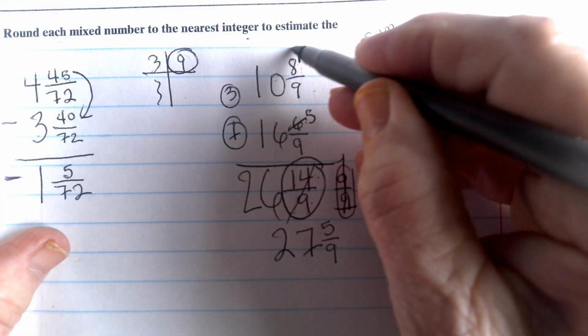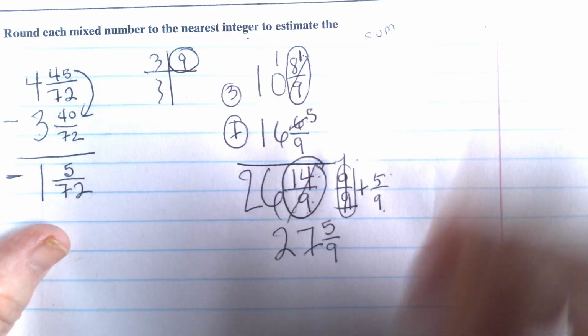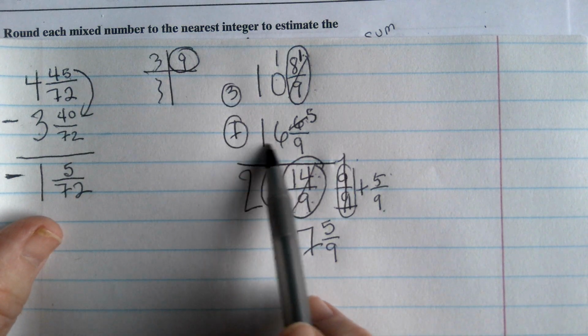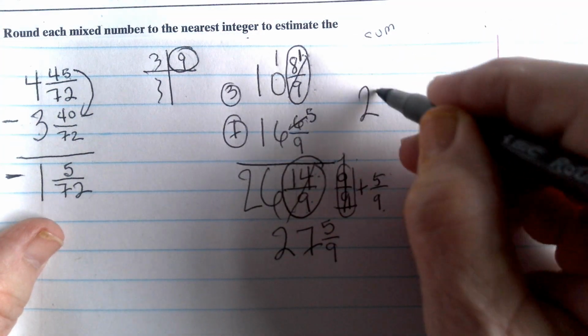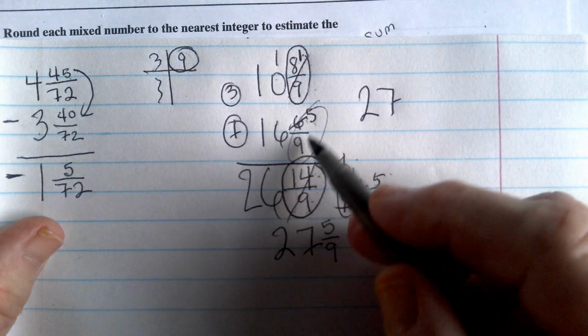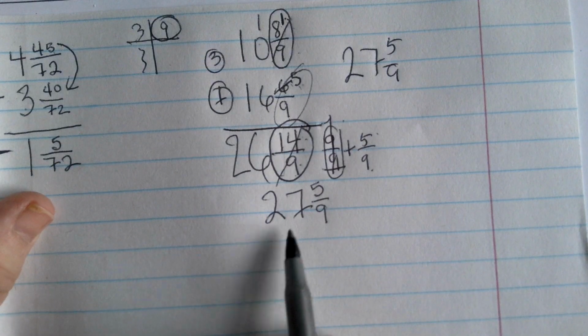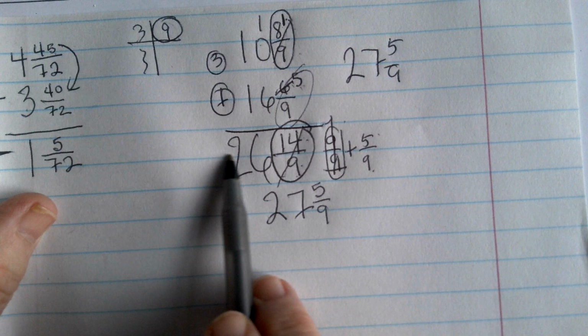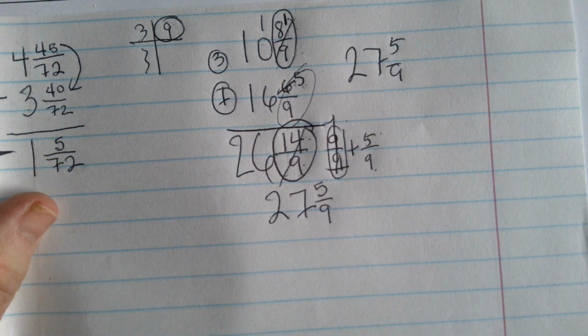Once you do that, wrap it, move it, and there I go. 16 and 10 is 26, plus 1 more is 27, and what's left? 5/9. To me, that's a lot easier than going through all of this, but you get to take your pick.